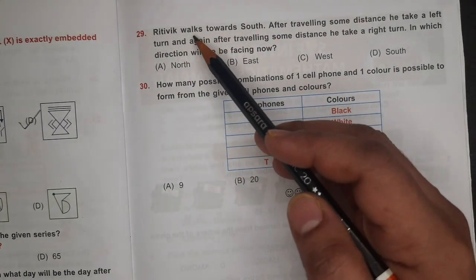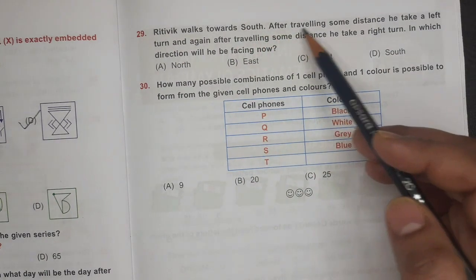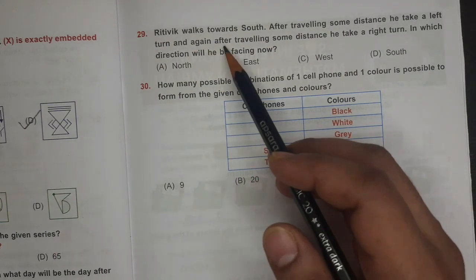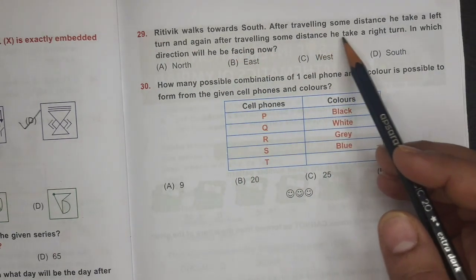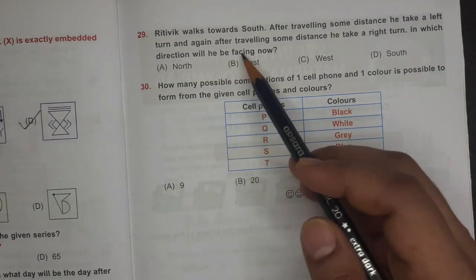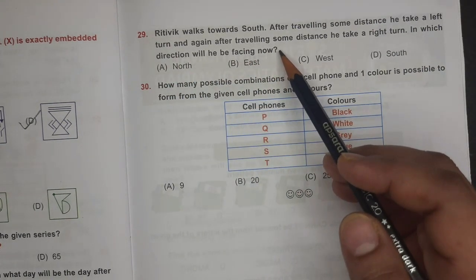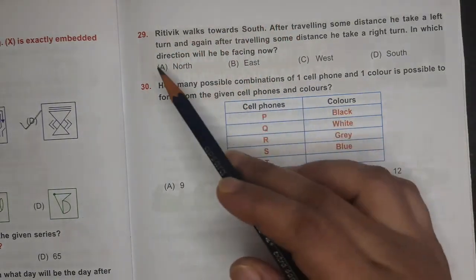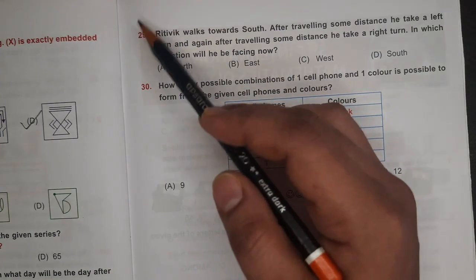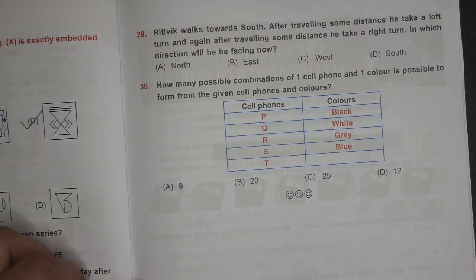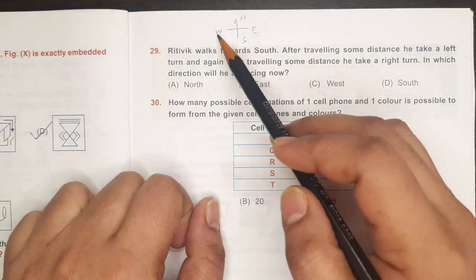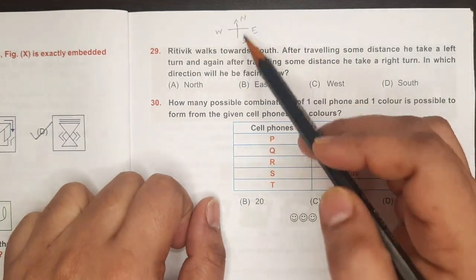Ritvik walks towards south. After traveling some distance, he takes a left turn. And again, after traveling some distance, he takes a right turn. In which direction will he be facing now? Okay. So in such kind of questions you can draw the directions. You can quickly draw the directions for your reference. Let me do that. So putting the direction here, this is west, east, north and south.